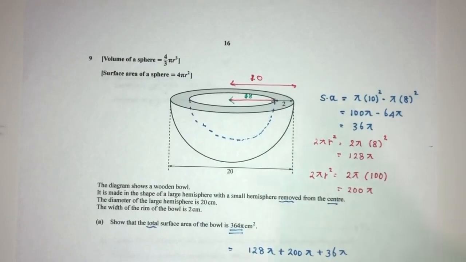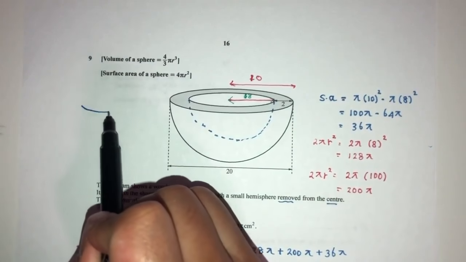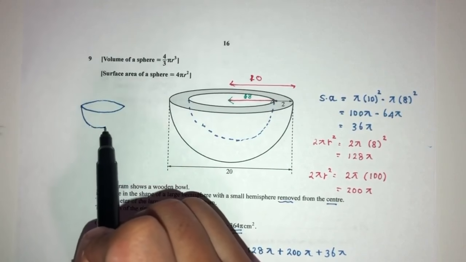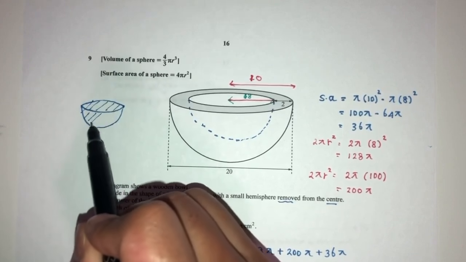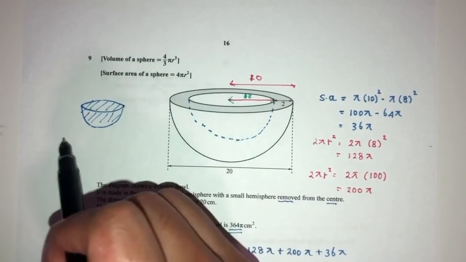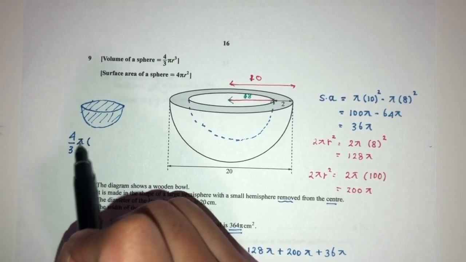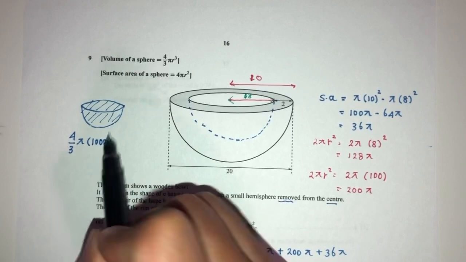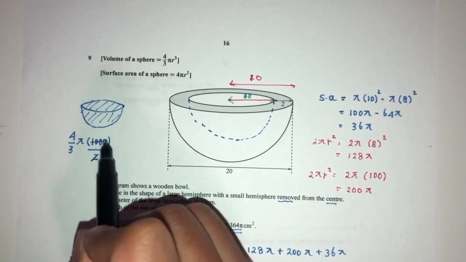So by observation, we can first find the volume of the large sphere. Do you agree? We can find the whole thing first. So hemisphere, that will be half of this, so 4 over 3 pi r cube, it is 10 cube, which is 1000. Then divide by 2 because it is only a hemisphere. That will be 500.